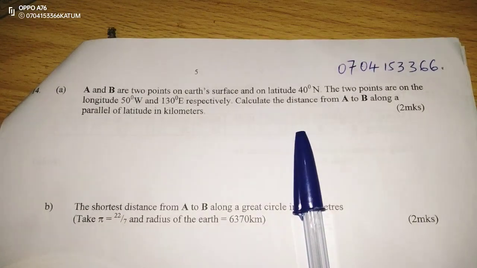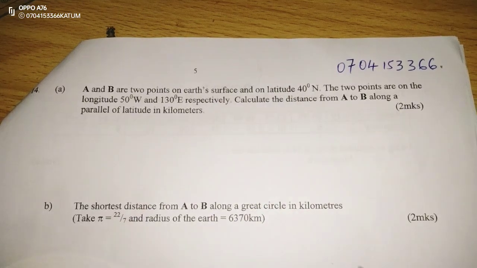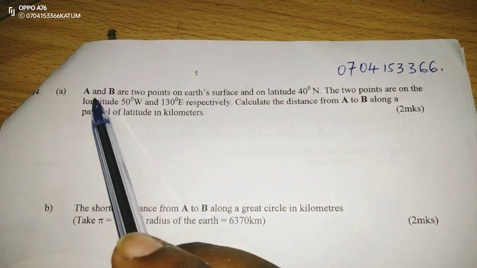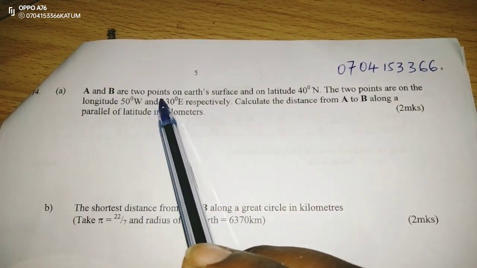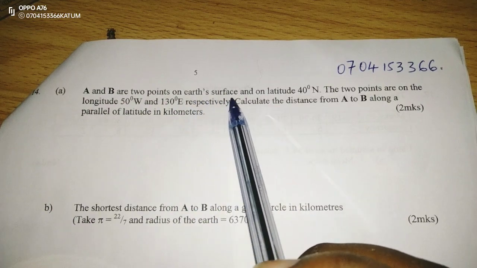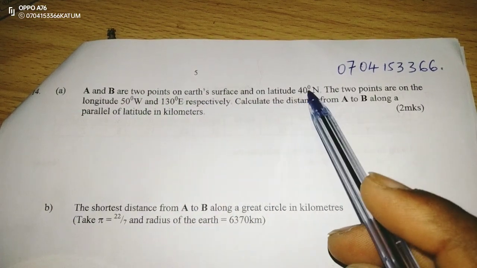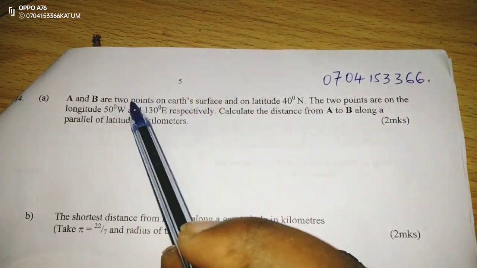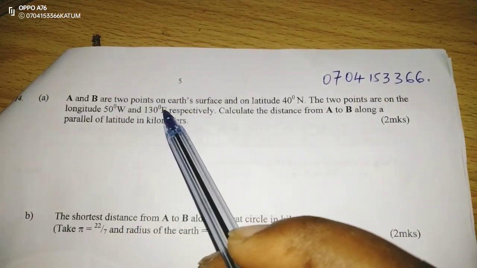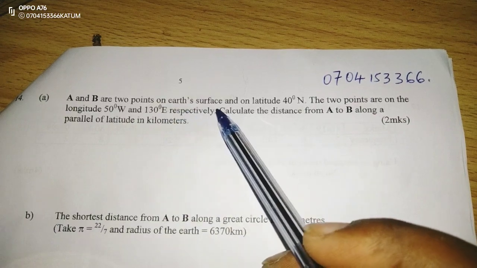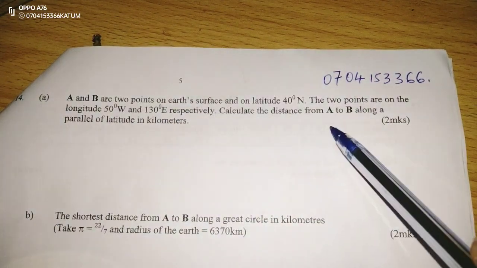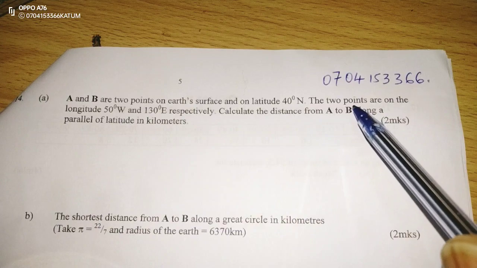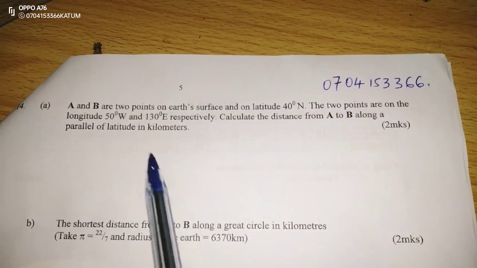We're going to handle longitudes and latitudes. Number 14 of this paper, where we are told that A and B are points on the Earth's surface and on latitude 40 degrees north. The 2 points are on the longitude 50 degrees west and 130 degrees east, respectively. Calculate the distance from A to B along a parallel of latitude in kilometers.